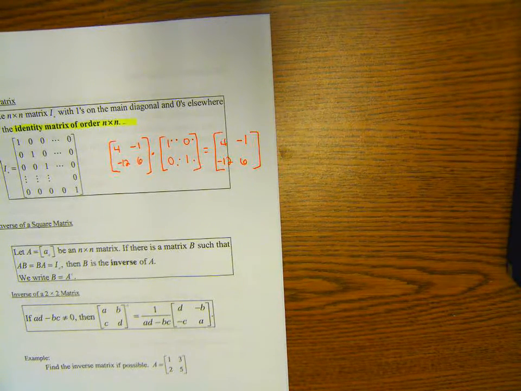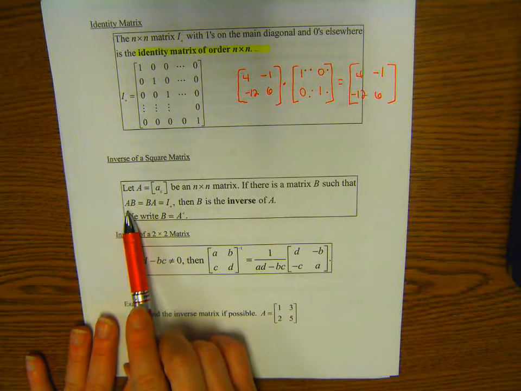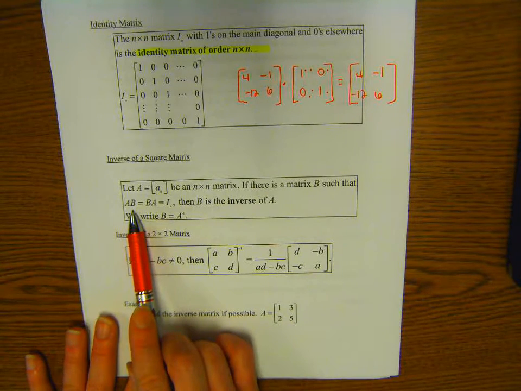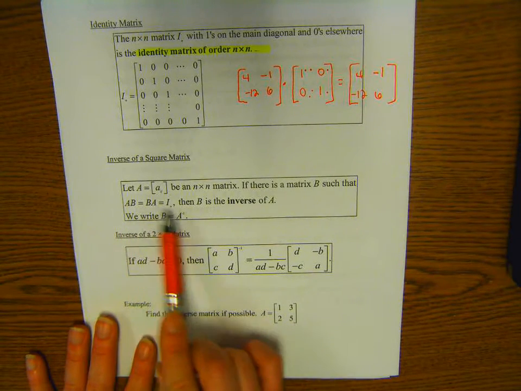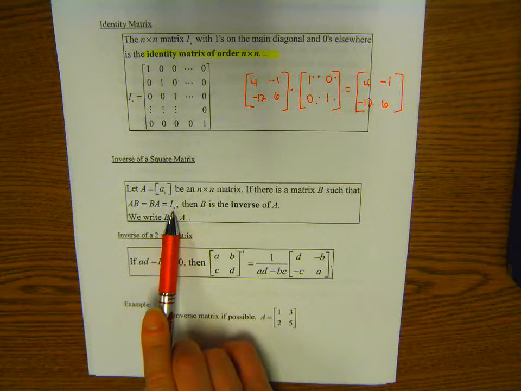So, here's what you need to know then about the word inverse. I hope this makes sense. If something is an inverse, and I do it to the matrix, I should get the identity back. So, let's say A and B were inverses, I should be able to multiply them together in either way and get the appropriate matrix with a 1 all the way down the diagonal.